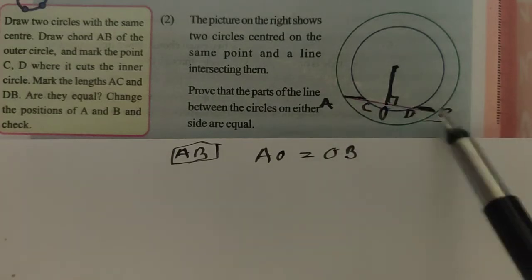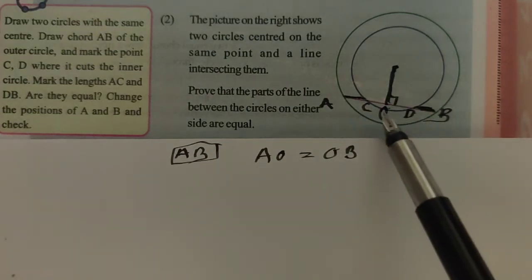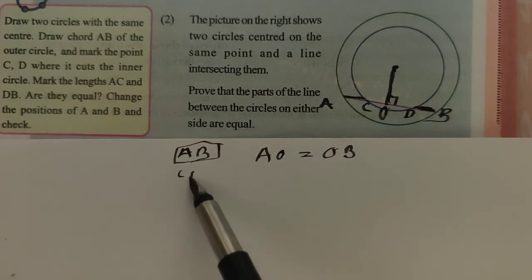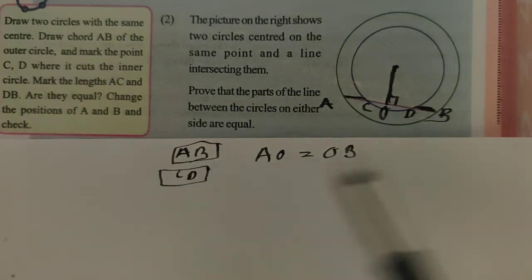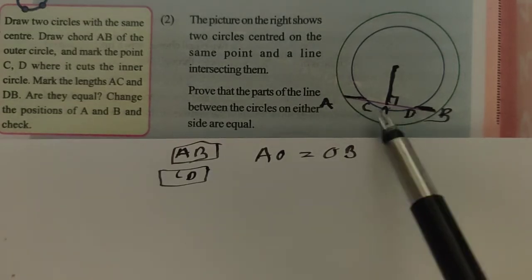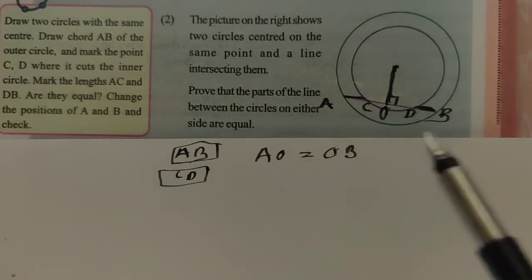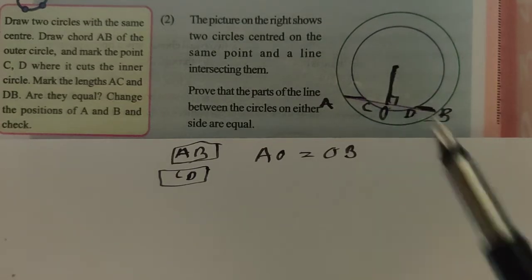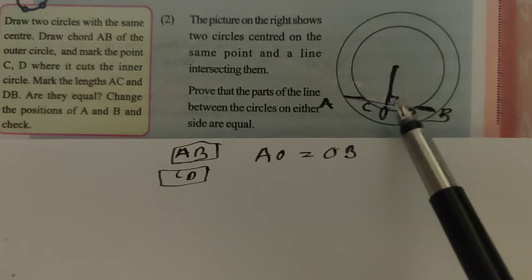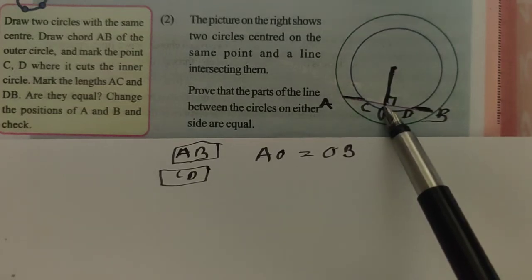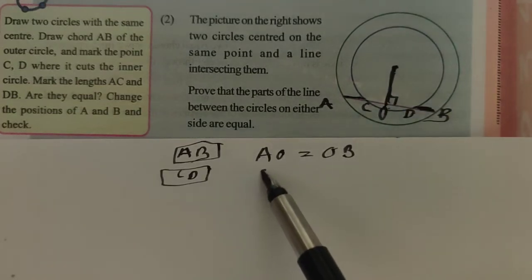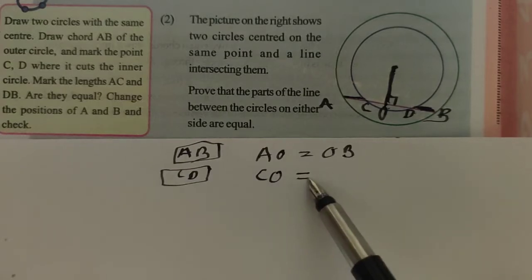Therefore, AO is equal to BO. Also the same relation holds for CD. By the same argument, CD is the chord of the inner circle and the perpendicular from the center bisects it. Then what happened? It bisects CO also.